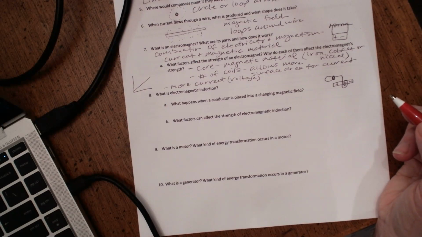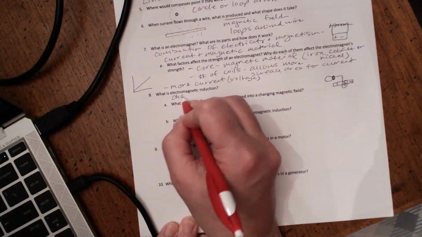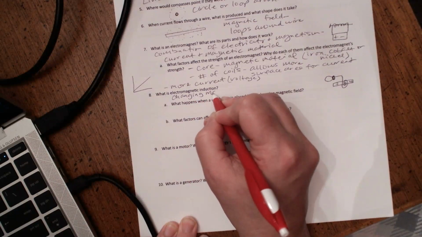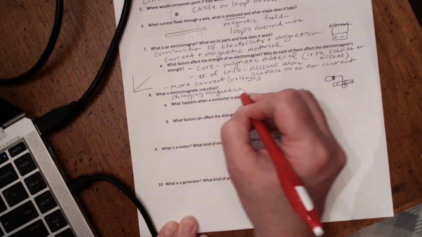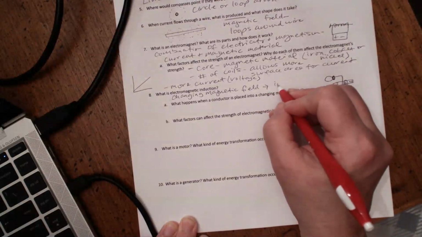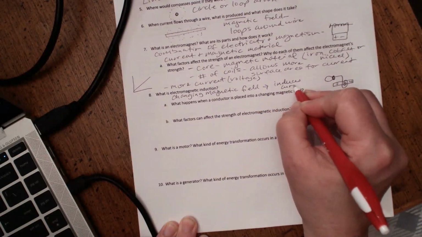So that is the basic principle of electromagnetic induction. We've got a changing magnetic field, and it induces a current or causes a current to form.